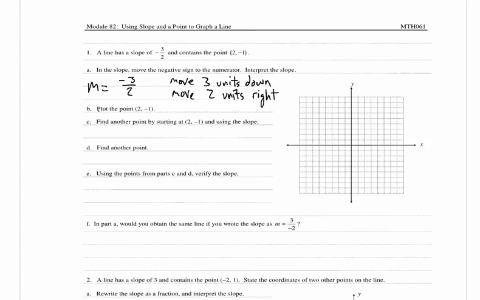In B, it says plot the point (2, -1), which we're going to label as point A. So we go 2 units right from the origin and 1 unit down. And we're going to label this point A.